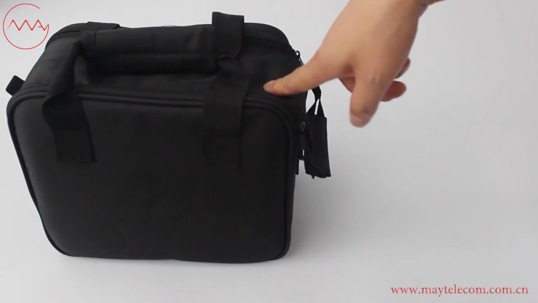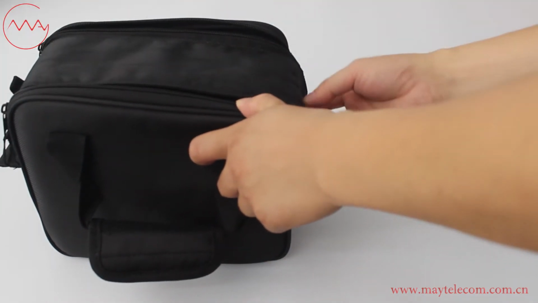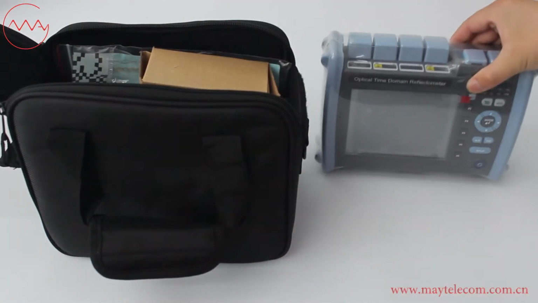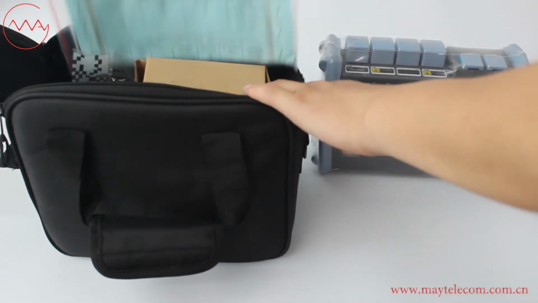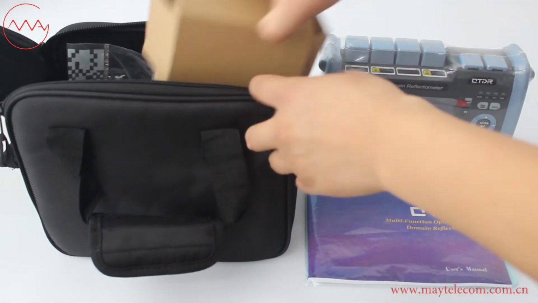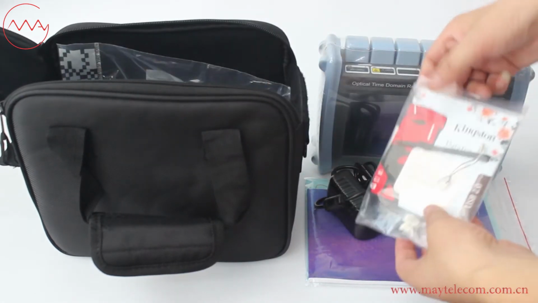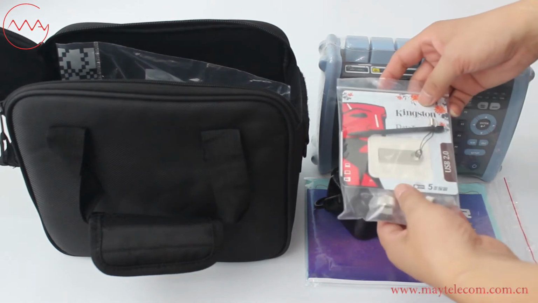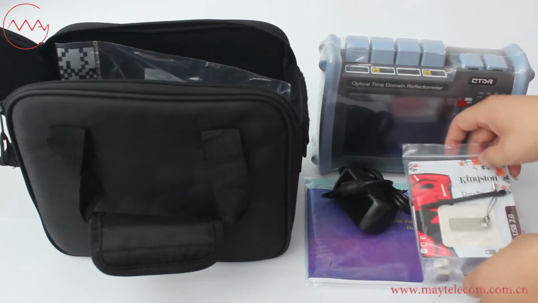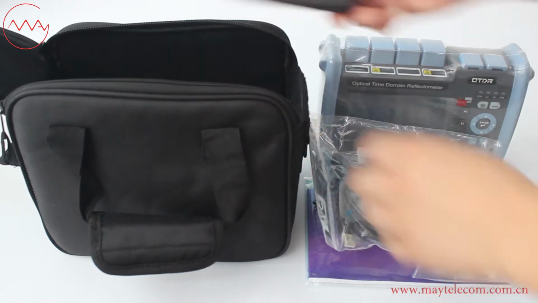This is the OTDR carrying bag. In the package, there are the OTDR, calibration certificate, user manual, power adapter, U-disc, touch pen, SC adapter for OTDR port, SC adapter for OPM port, USB DIN line, and wrist belt.